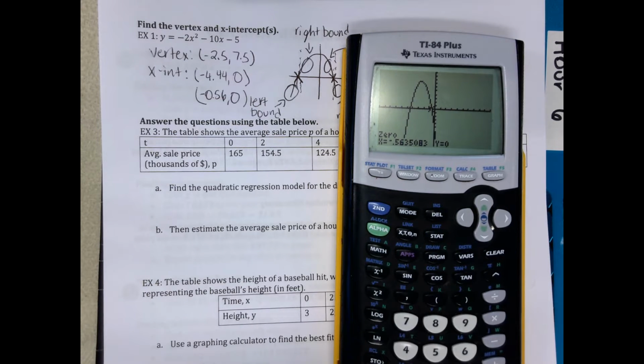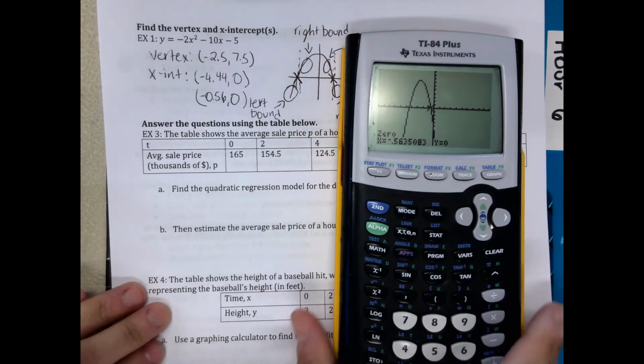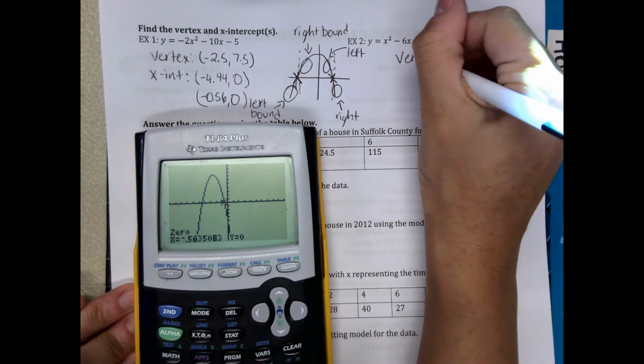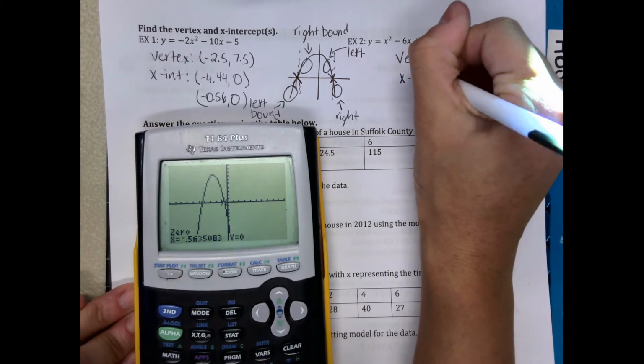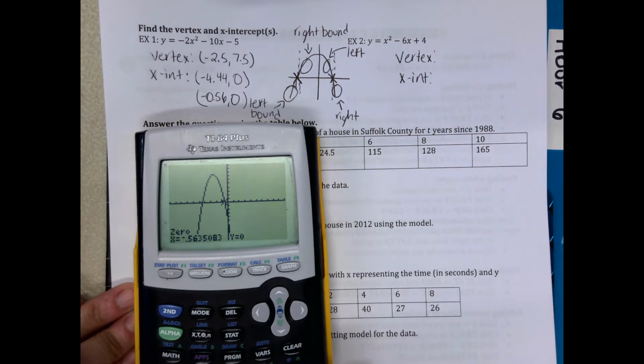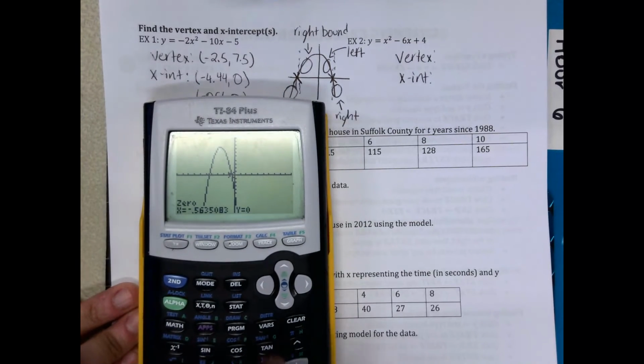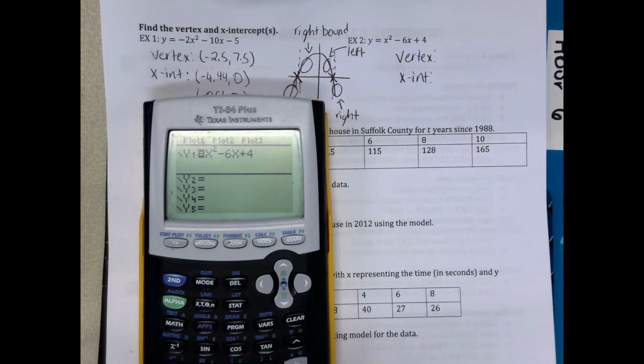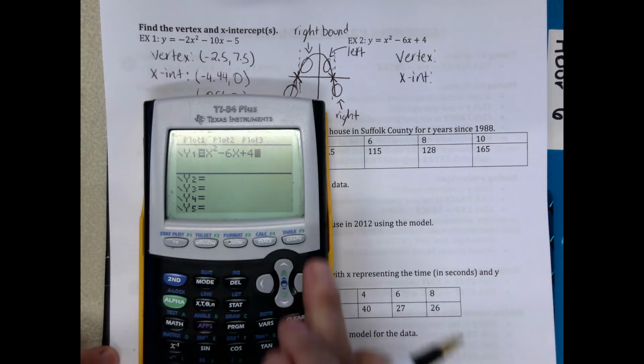So for number 2, if you want to go ahead of me, you can. I'm just going to reiterate what we're doing for example 2. Once again, we're finding the vertex and the x-intercepts. You have to make sure you go to y equals. I have to clear my equation here, so you just press clear. And I'm going to have x squared minus 6x plus 4 as my equation there. Once I've done that, I'm going to press graph.